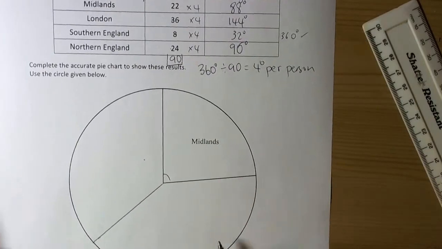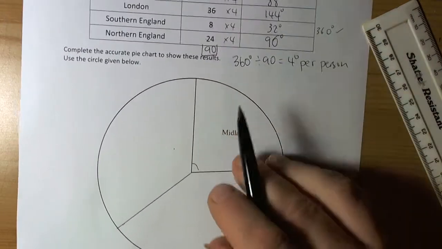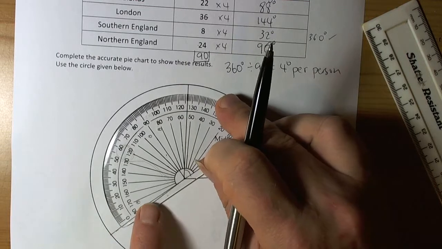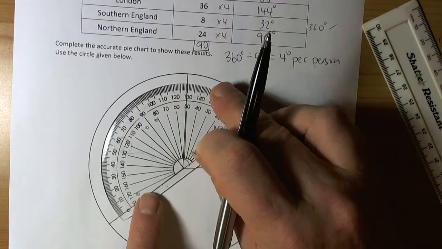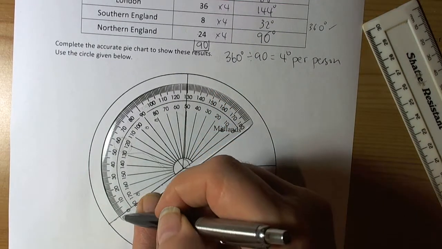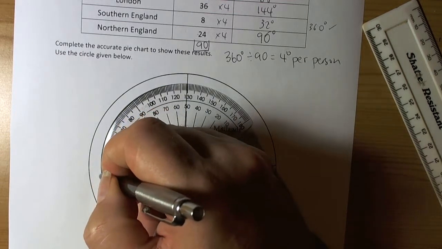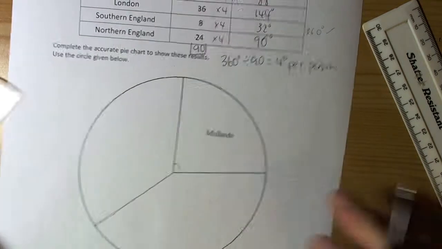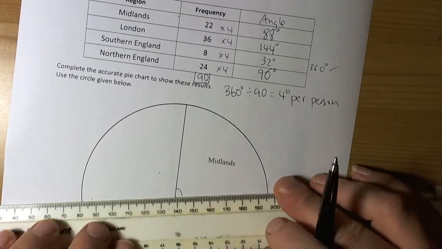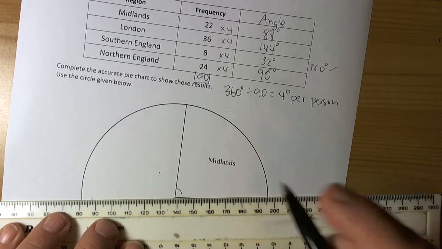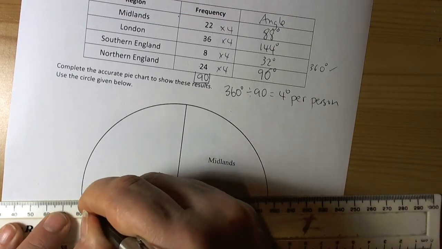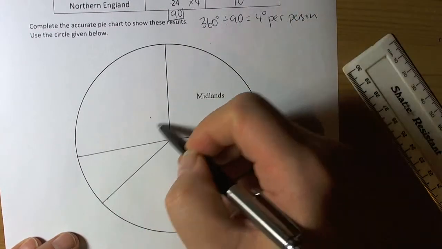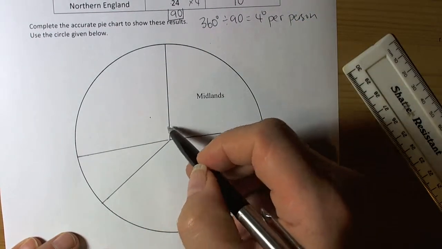And then the next sector is 32 degrees. So we now reline our protractor up with our new position. Again, centre of the protractor. And then on the outside scale, 32 degrees. Always counting up our angles, 10, 20, 32. And that one doesn't need to be done because it's what's left.